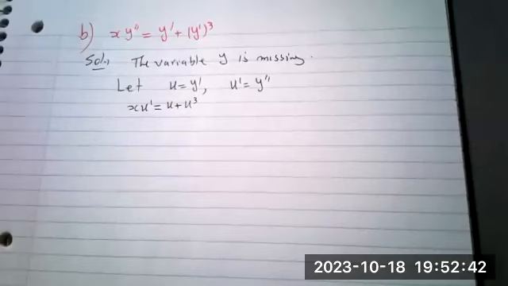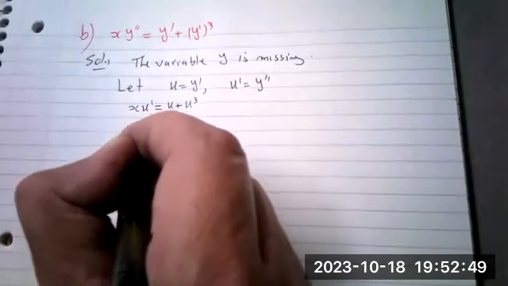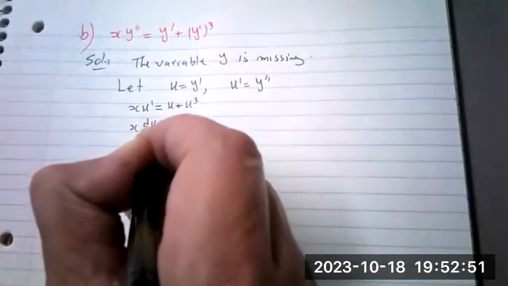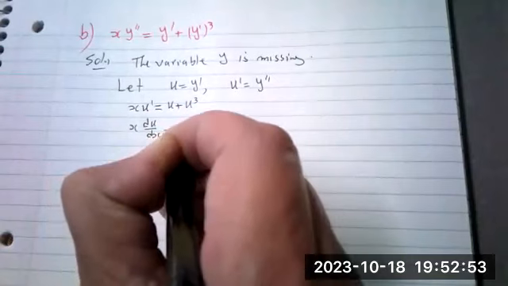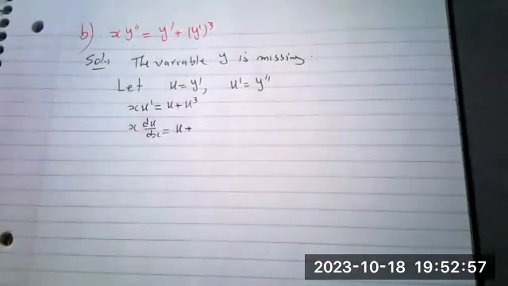So again, a different way to solve this one. We change the u prime into du dx, and that would be u plus u cubed. Different way to do it. Any suggestion for this one?